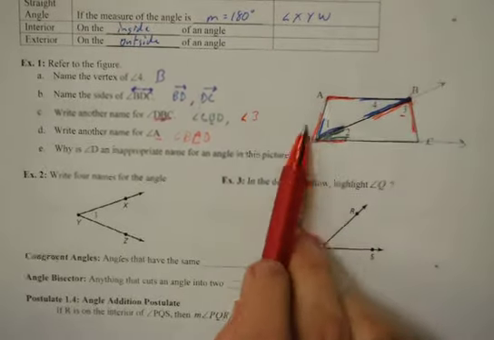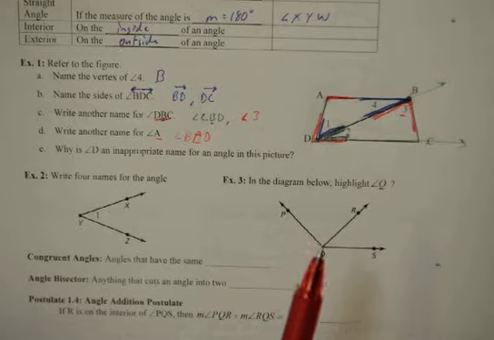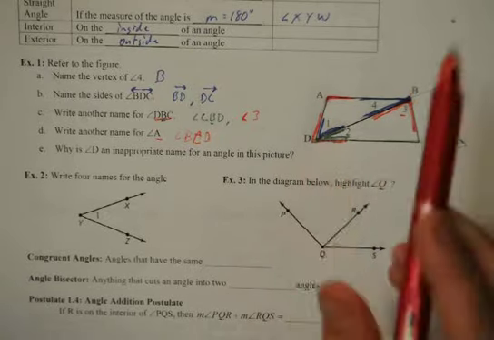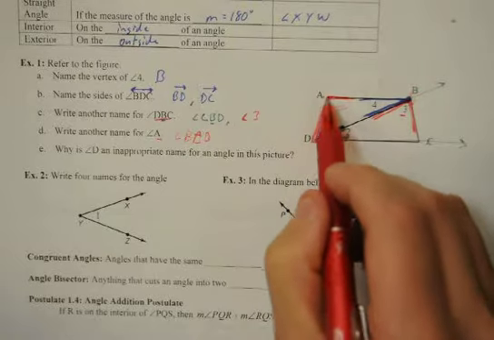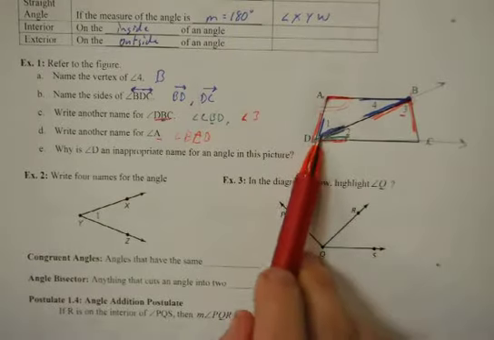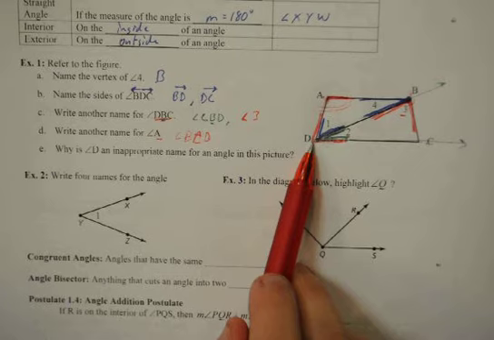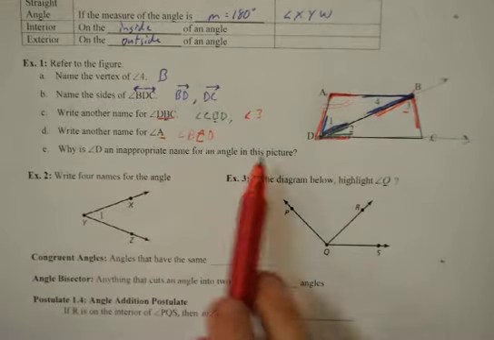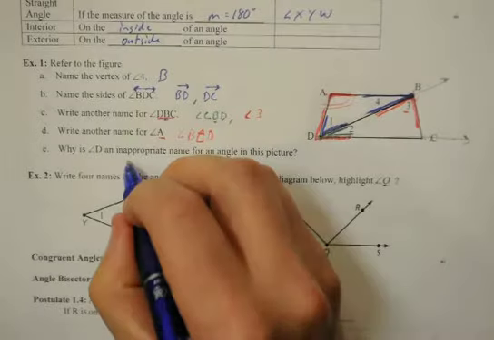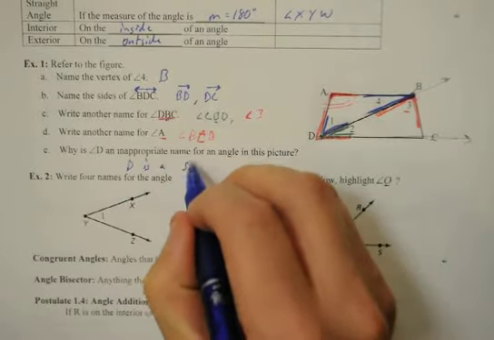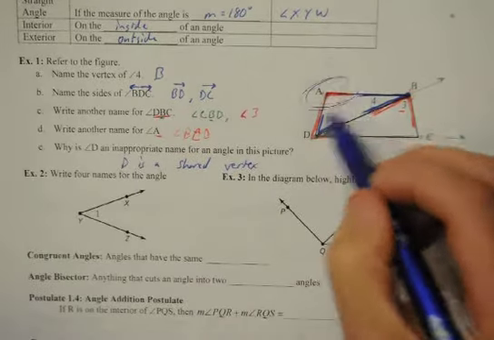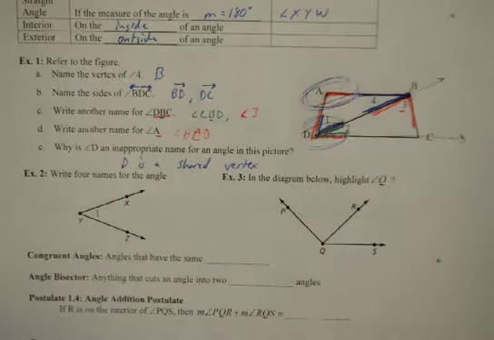So there's actually 3 angles with vertex D. So if I said angle D, how do you know which angle I'm talking about? But if I say angle A, we know we're talking about this angle right here. So if you got a shared vertex, you cannot use just 1 letter. You have to use 3 letters. So why is D an inappropriate name? Because D is a shared vertex. So it's okay to say angle A, it's not okay to say angle D.